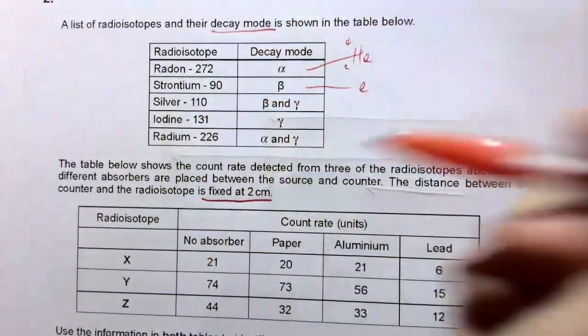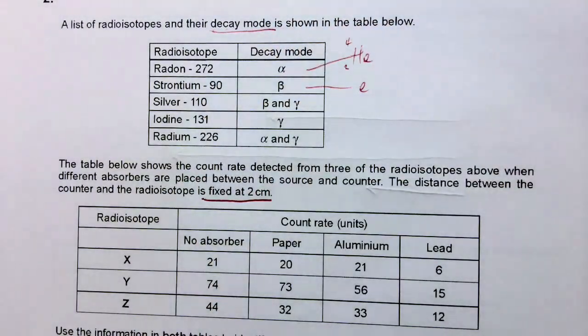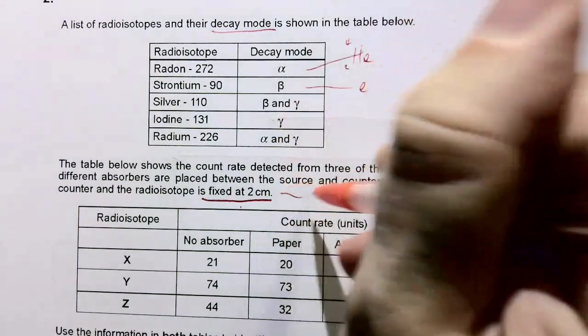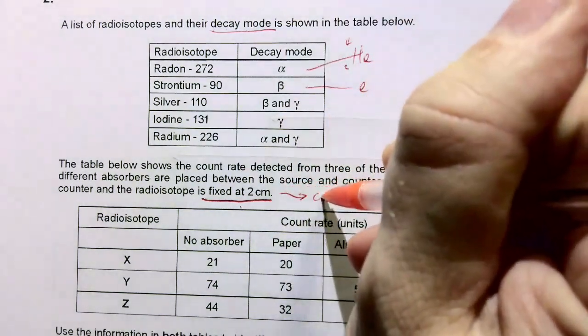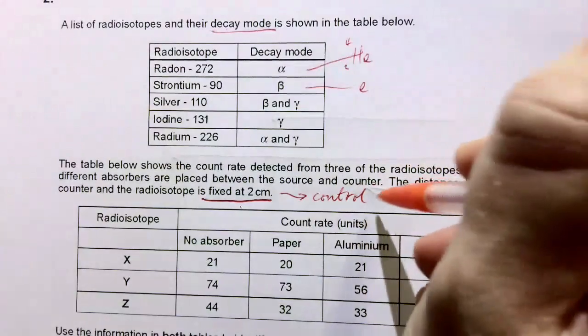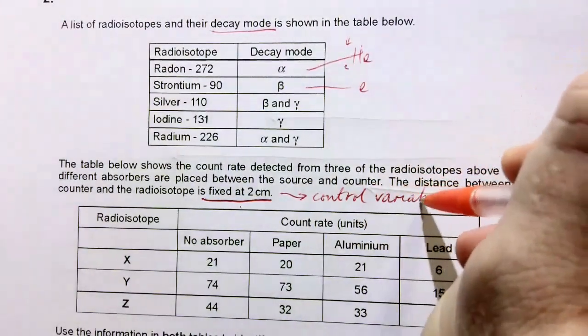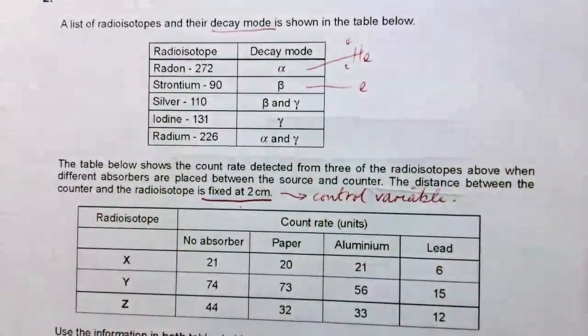Now, this question could have maybe had a part to it which sort of asked why this was important, but if you're going to compare different sources, then this distance of 2 centimeters being fixed would be in fact an important variable to keep the same. It would be a control variable. Just thought I'd mention that.